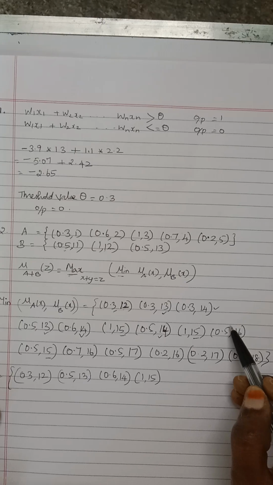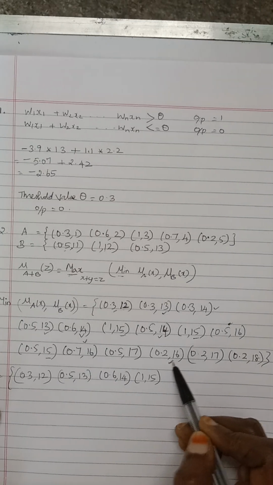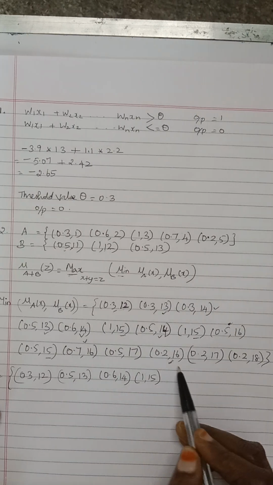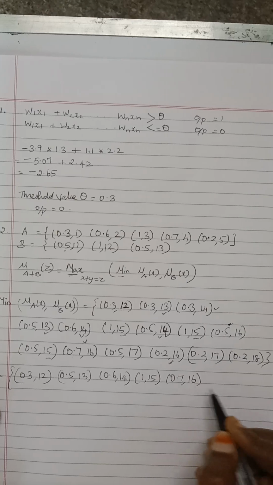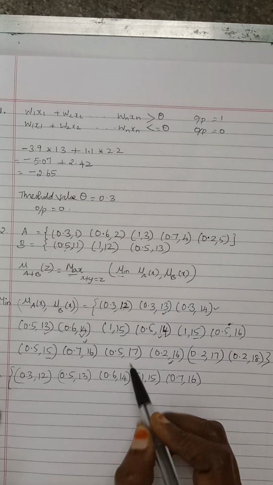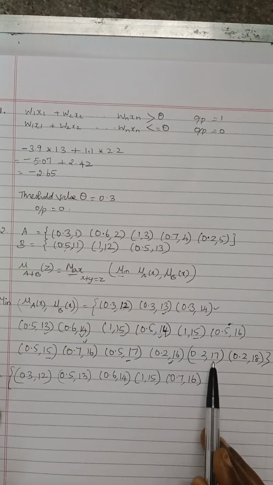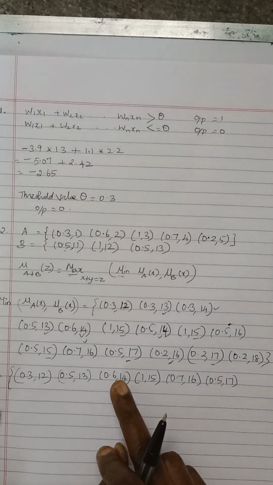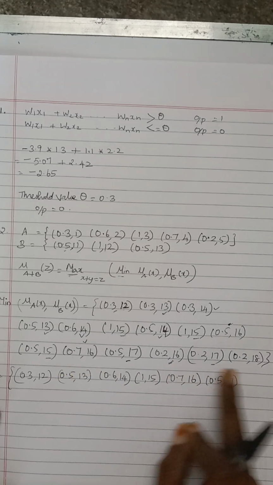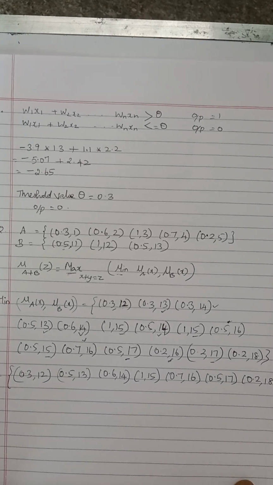Next 16 value: here is a 16 value, here is a 16 value, here is a 16 value. So 0.5, 0.7 and 0.2. So the maximum value is 0.7. So 0.7 comma 16. Next 17 value. So the 17 value is here, 17 value is here. So 0.5 and 0.2. So maximum is 0.5. So 0.5 comma 17. Next 18, we have only one value. So here it is 0.2 comma 18. So this is the answer for the problem.